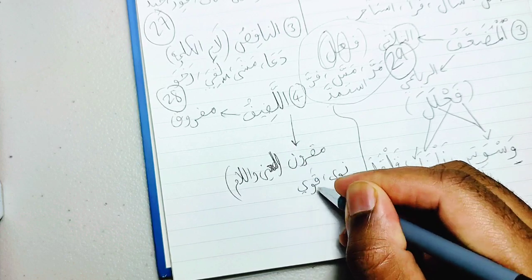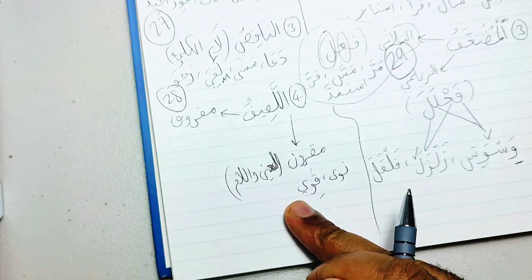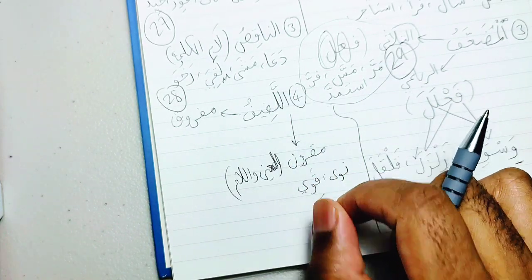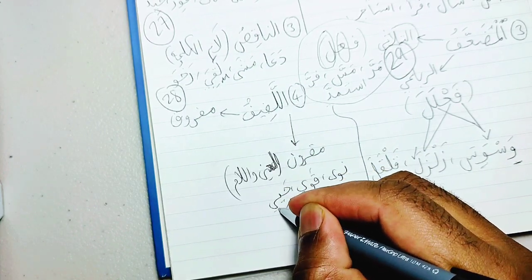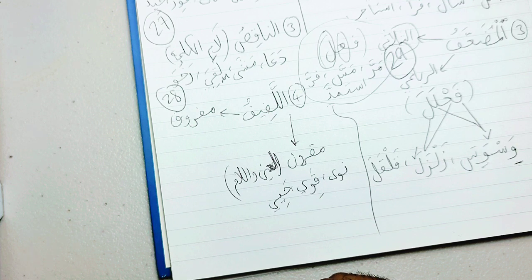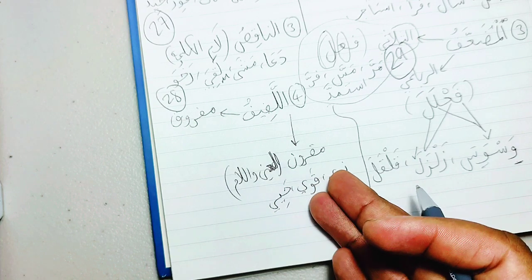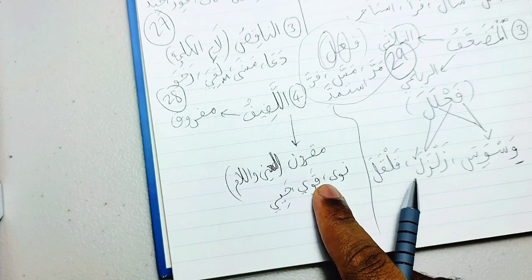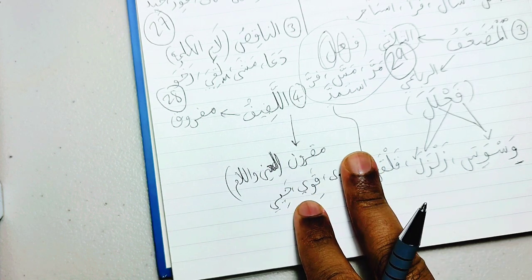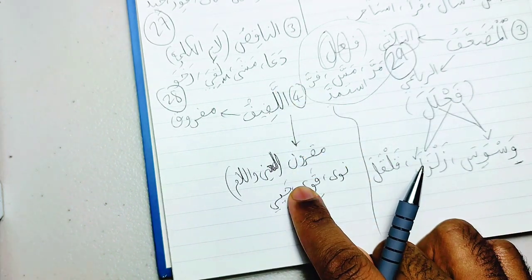Another example, qawiya. Qawiya, to be strong. Ayn, lam, harf illa. So this is lafif maqroon. Another example, hayyiya. Hayyiya means to be shy or to live. Okay, and it doesn't have to be thulathi, right? These are just examples. It can be thulathi, rubai, khumas. So long as the ayn and the lam are huruf illa, it's going to be called lafif maqroon.